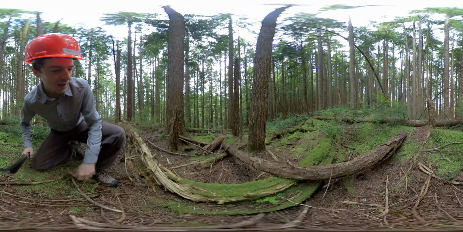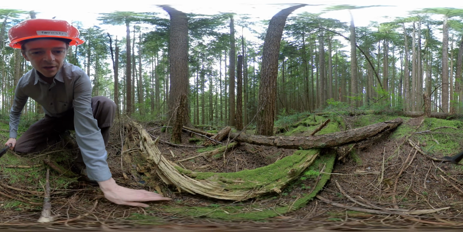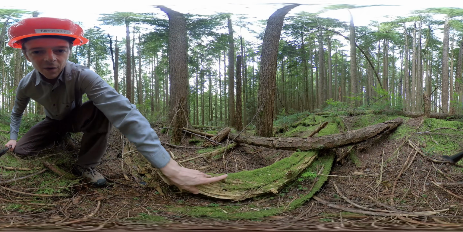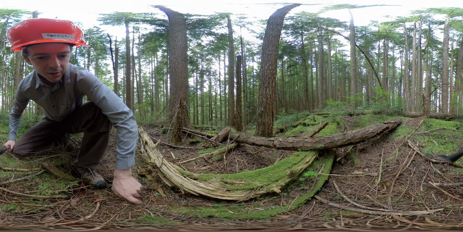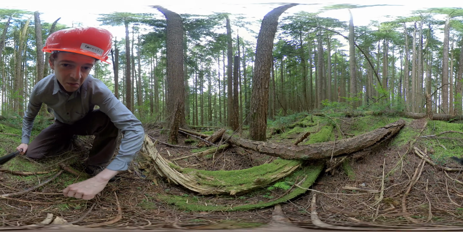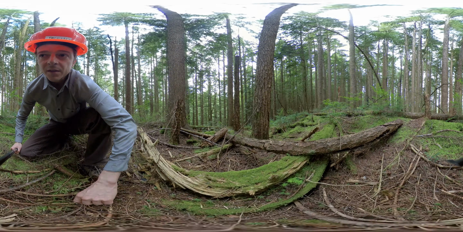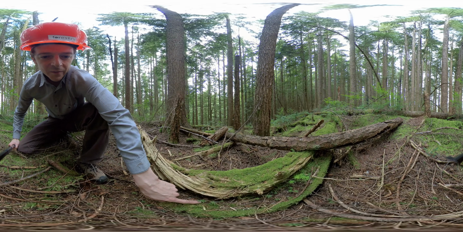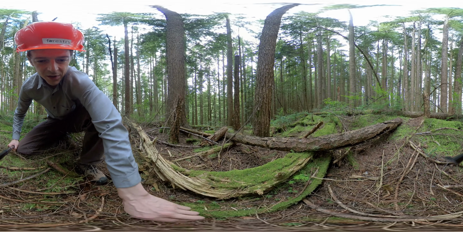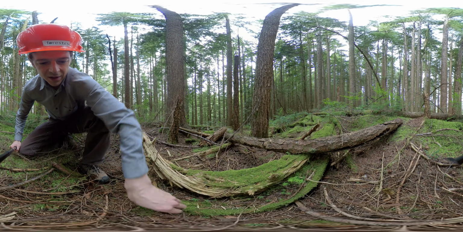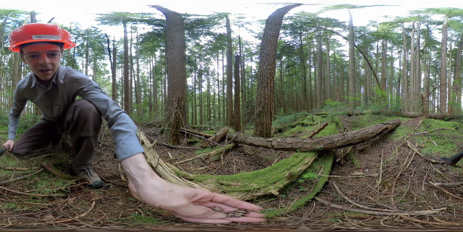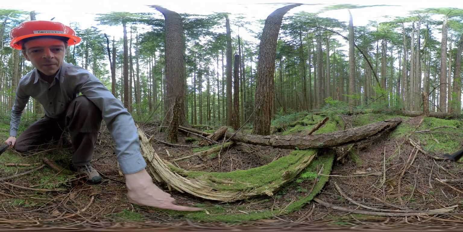Look down here. This is kind of cool. This is a nurse log. So we've got a rotting log here, and I see 1, 2, 3, 4, 5, 6, 7, 8, 9, 10, 11, 12, maybe 30 little seedlings growing in it. Do you know what kind of seedlings those are? Here's a clue. They happen to be from these cones. These are western hemlock seedlings.